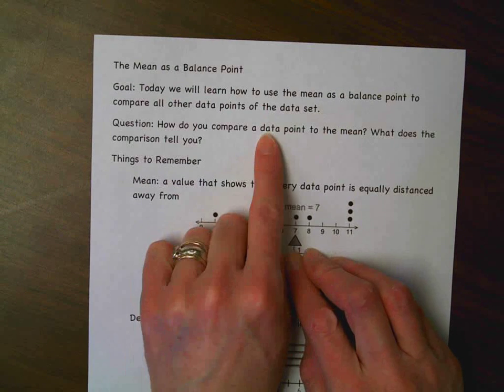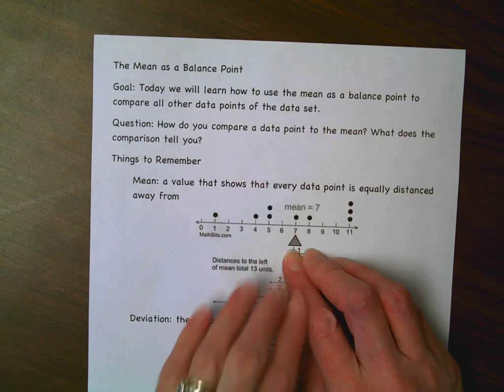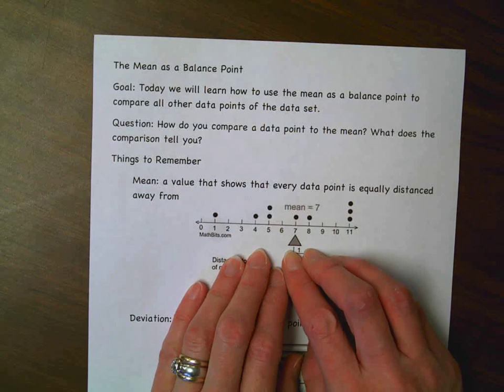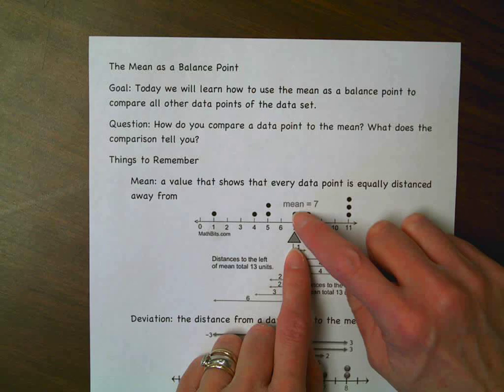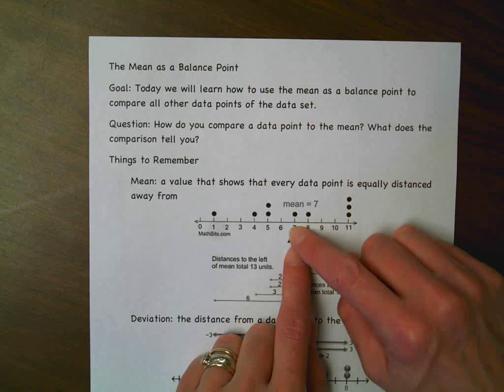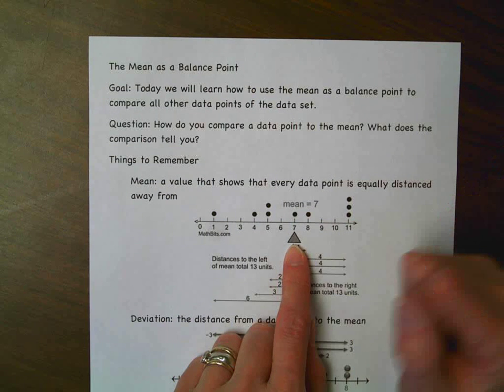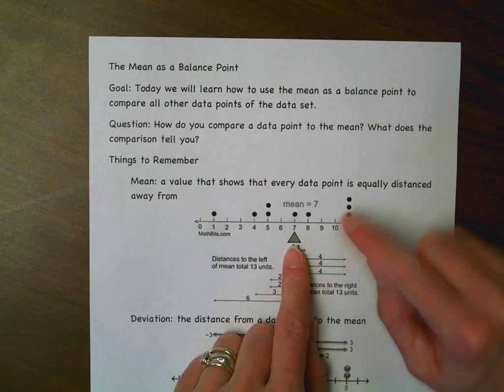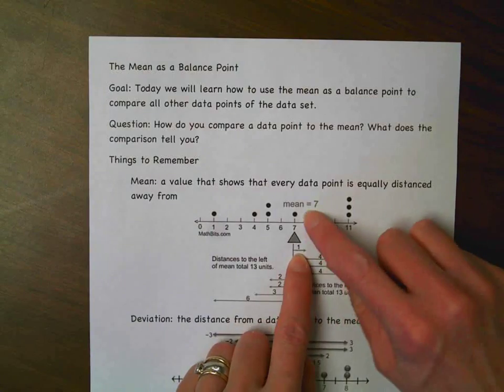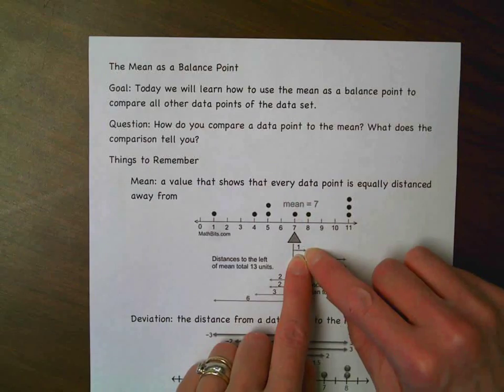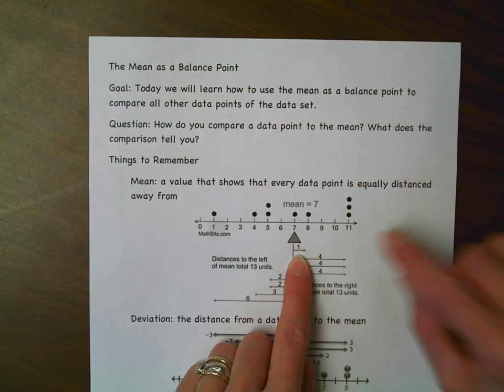Now what you're trying to do is compare a data point to the mean. You're trying to figure out how it compares. If our mean is 7 and our first data point is on 7, there is no comparison. They're equal, right? Then you look at the next one, which is 8. 8 is 1 hop away from the mean. Does everybody see that?